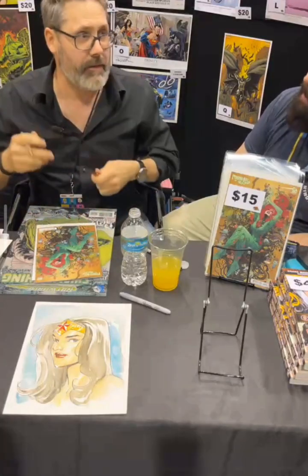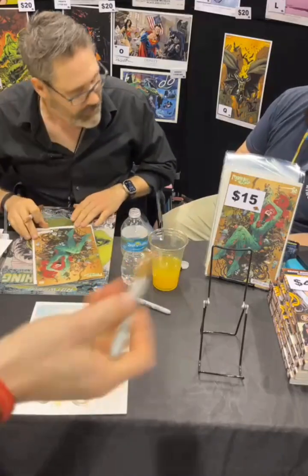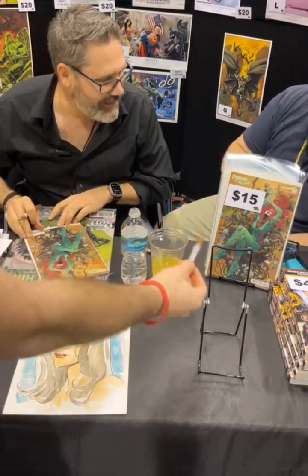I'm signing this. I'm supposed to just sign with the two gold. Two left feet. To whom? To the left feet.